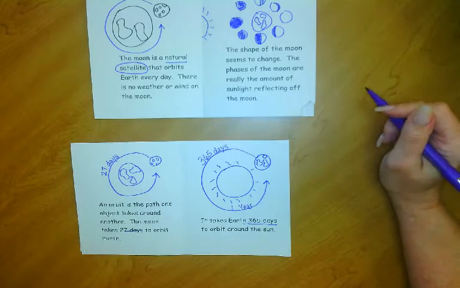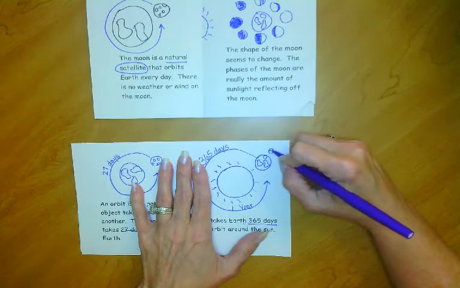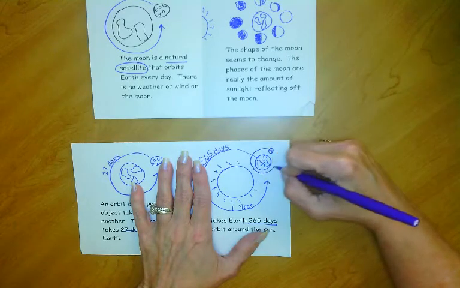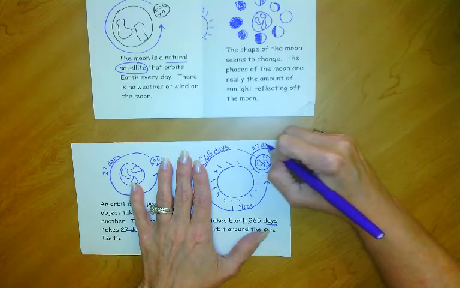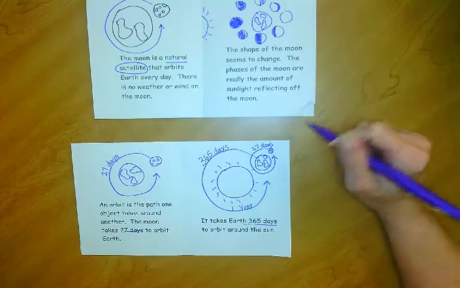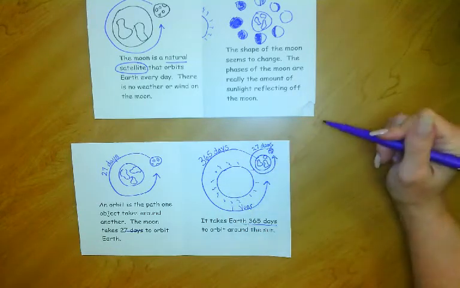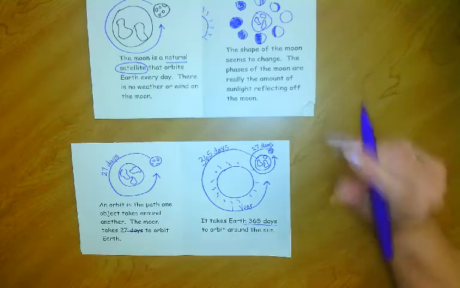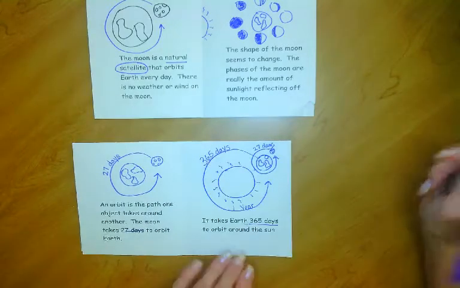Now, if you want, you can still go ahead and put the moon with its craters going around the Earth at the same time in its 27 days. Now you don't have to put the moon going around the Earth. You can just have the Earth going around the sun. But if you would like to have a bigger picture, a bigger idea of what that's going to look like, that's how that would go. And then you'll want to color yours in, of course.